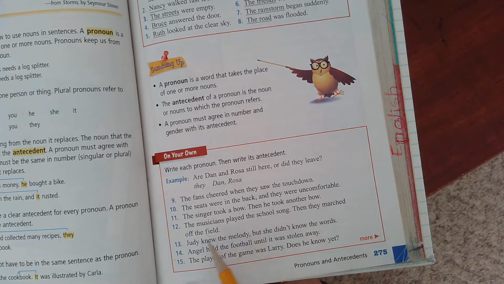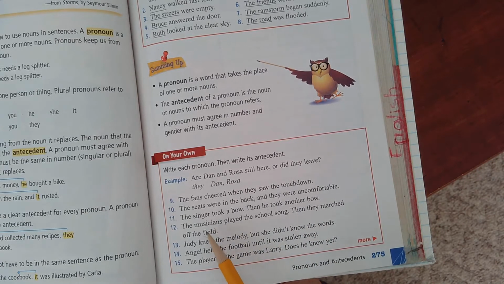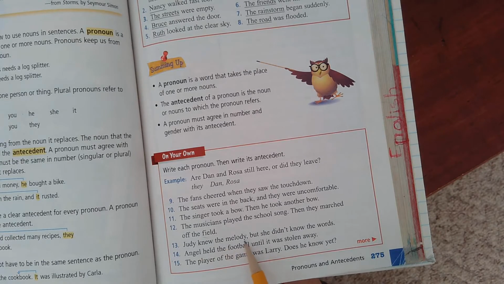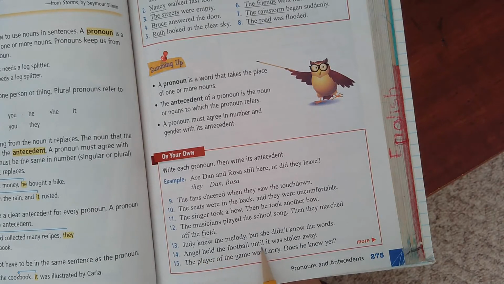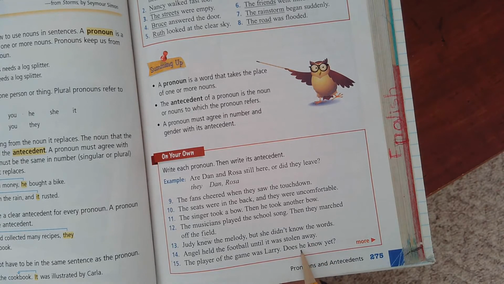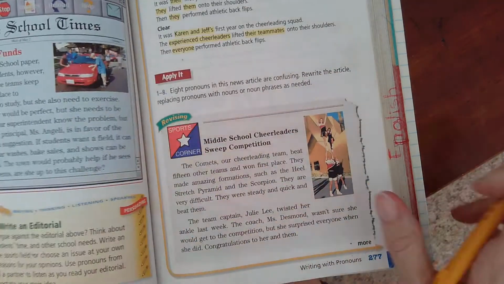Then they marched off the field. They is a pronoun referring to the musicians. That's the antecedent. Judy knew the melody, but she didn't know the words. She is a pronoun. Judy is the antecedent. Angel held the football until it was stolen away. It is a pronoun. The football is the antecedent. The player of the game was Larry. Does he know yet? He is a pronoun, and that is referring to Larry as the antecedent.